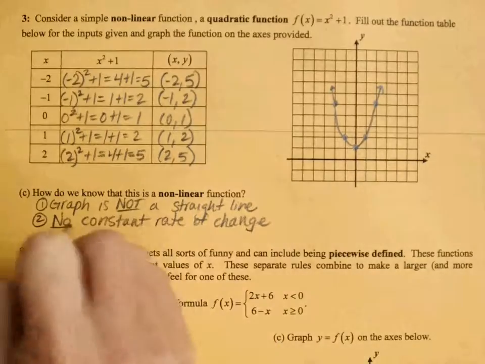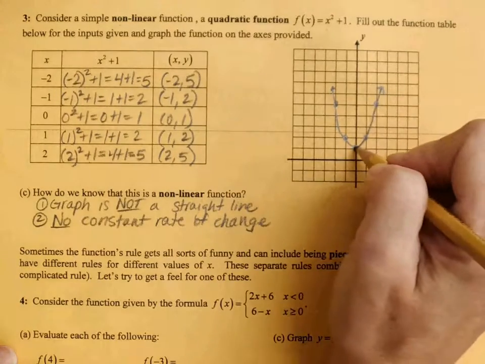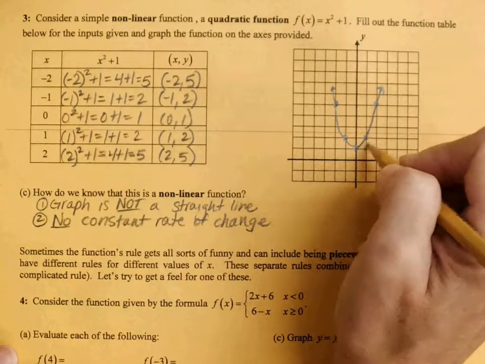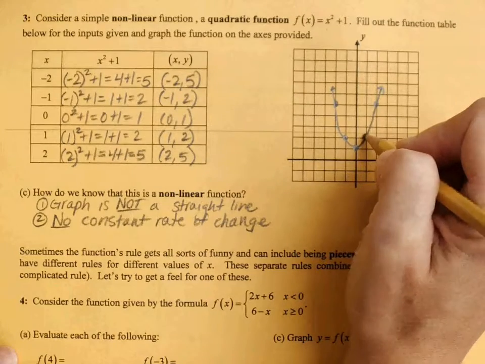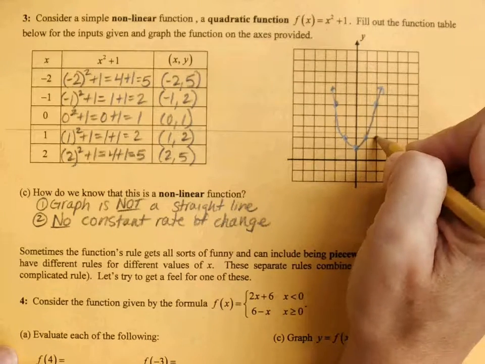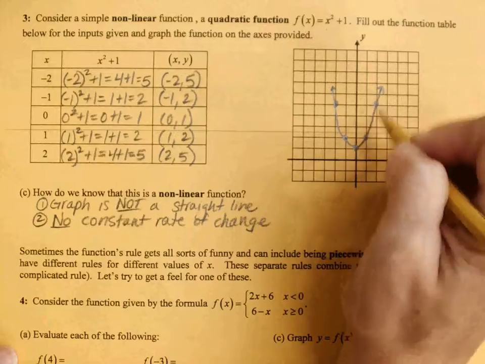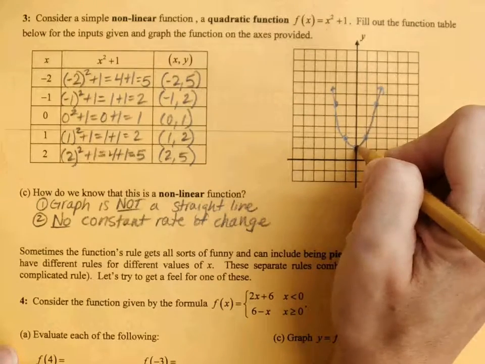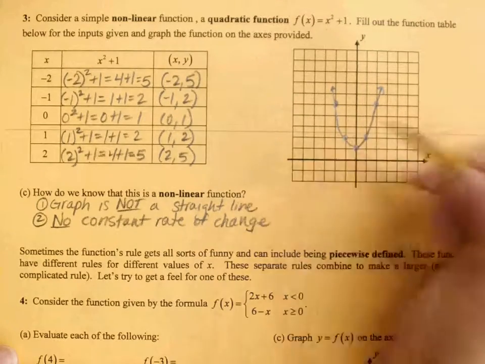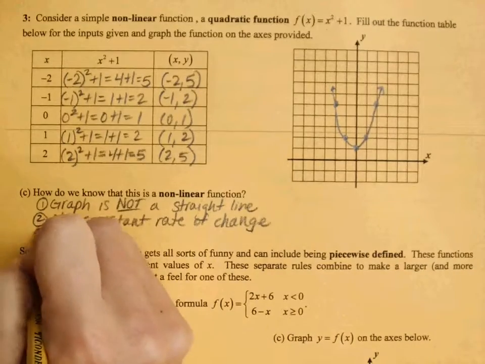We know that it is not a constant rate of change because as we go over 1 and up 1, it doesn't do the same thing. Next time I go over 1, it goes up by 4. And actually, then it goes in the opposite direction, so a mirror image. So this is not a constant rate of change.